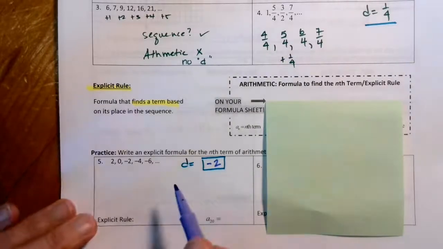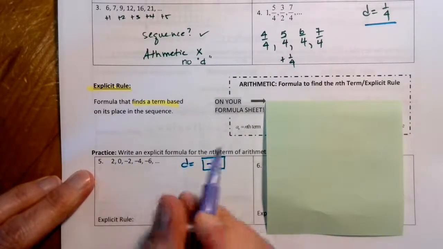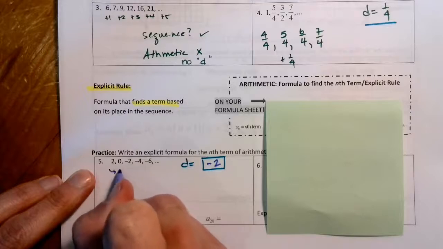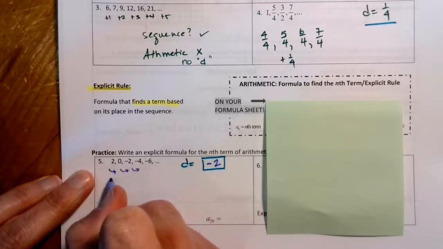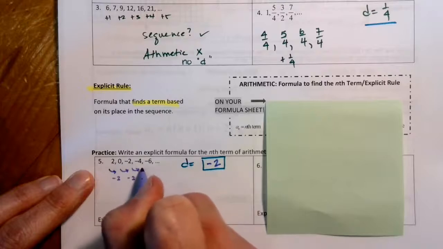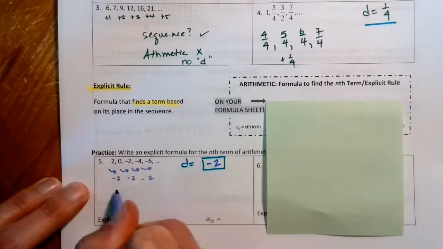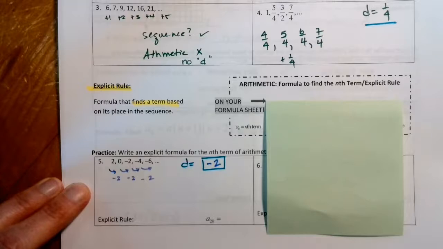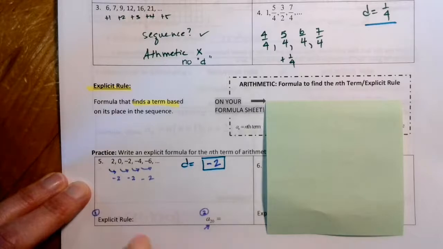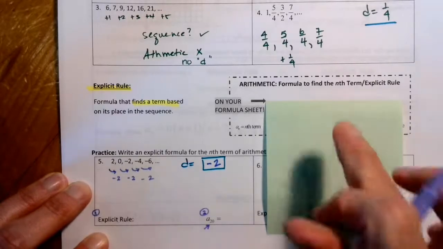All right, so we'll talk about this one first. When I look at this sequence, this list of numbers, I know that in order to get to each new term, I'm subtracting 2. And because that's the same story, it's a common difference. So I know I at least have my D. What we want to do is write a rule for how this happens. After we write the rule, then we're going to figure out what the 20th term in that sequence is. So first things first, let's write our explicit rule.